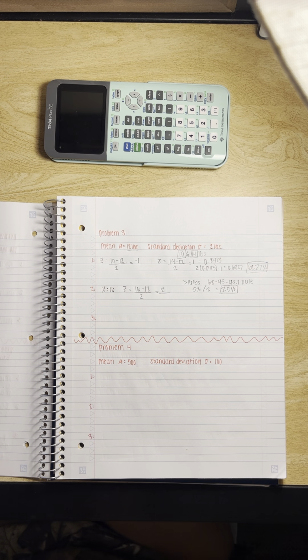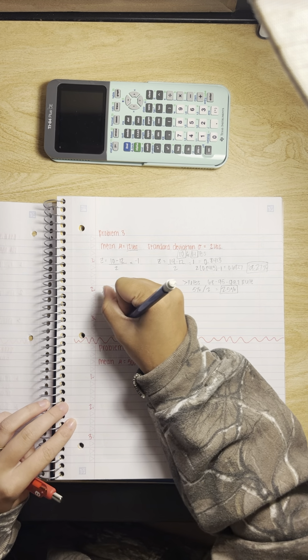So now on to question 3. Use and briefly justify the 68, 95, and 99.7 rule for your answers. I will be showing a bell curve, so let's go ahead and draw that out.